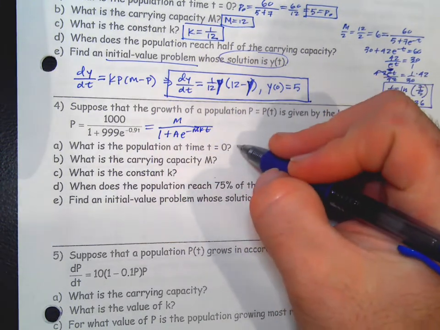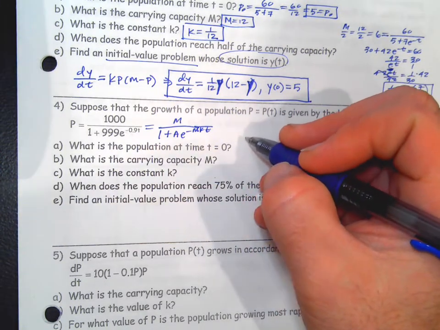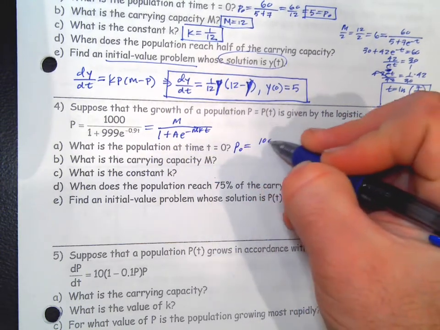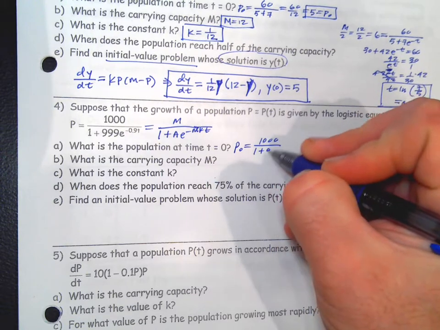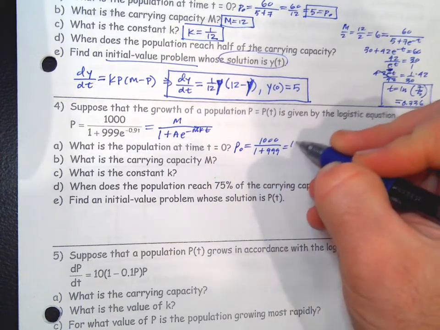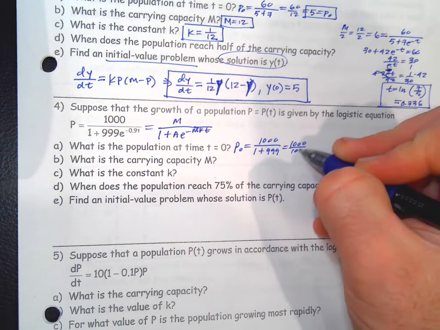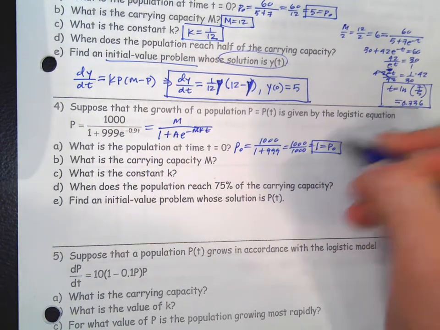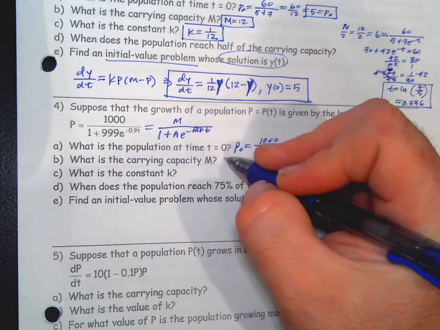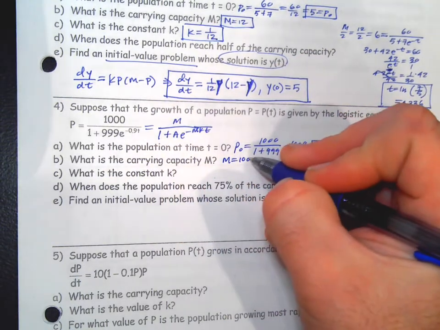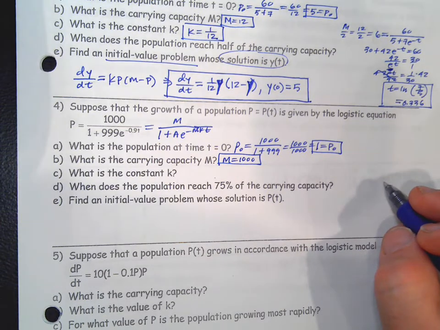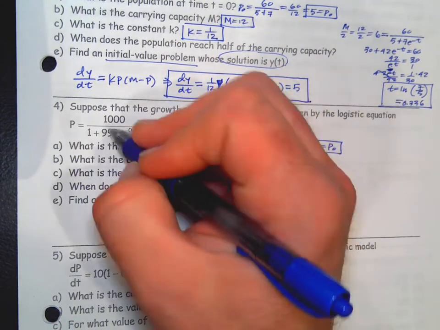So times 0, you're just going to plug 0 into it, and you get 1,000 over 1 plus 999, which would be 1,000 over 1,000, which would be 1. The m value is right there. M equals 1,000.